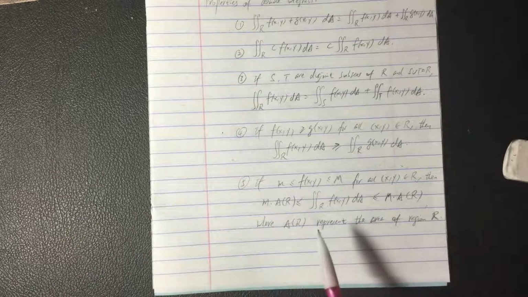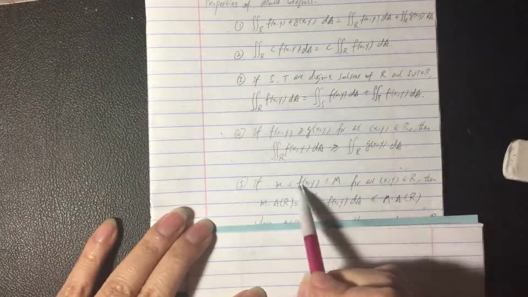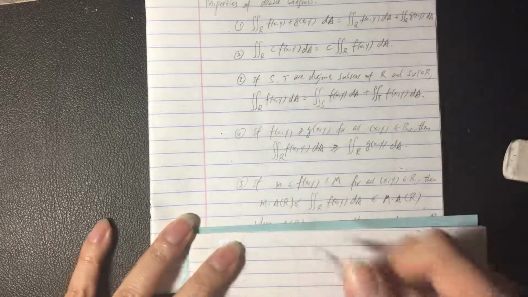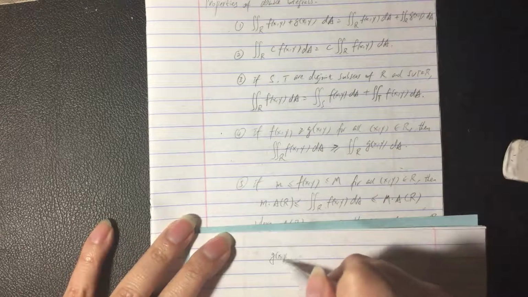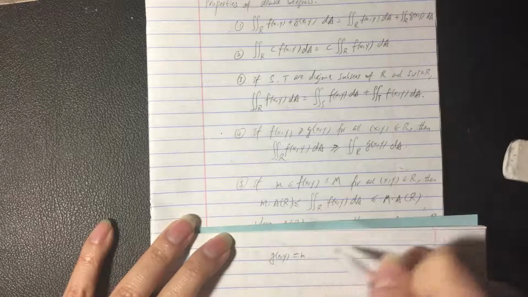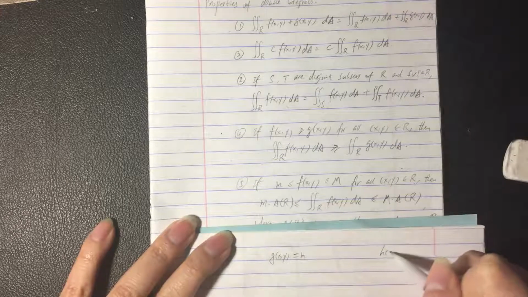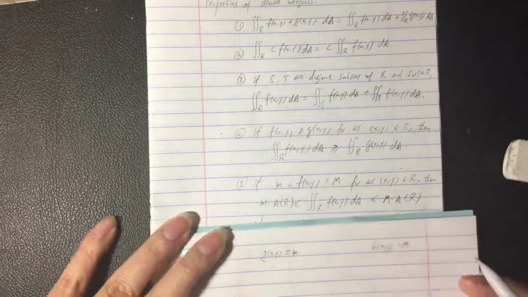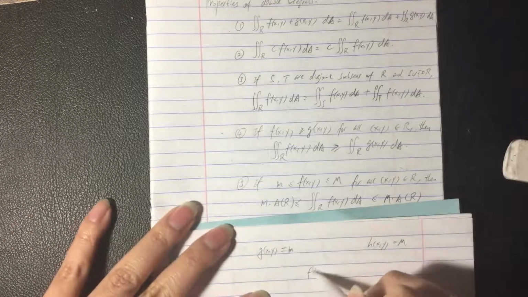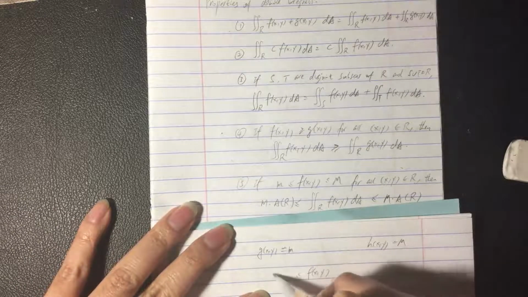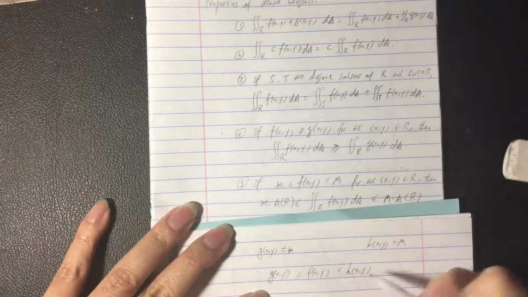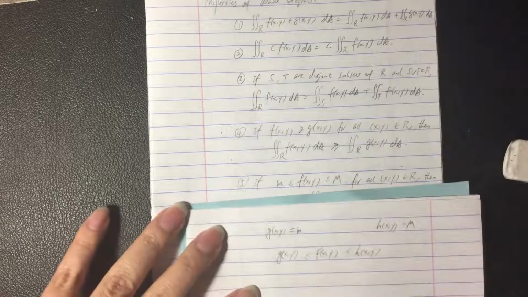The reason this is true is because if f is between small m and big M, we treat small m and big M as constant functions. Let g of x,y equal m. Let h of x,y equal big M. Then we have g of x,y is less than or equal to f of x,y, which is less than or equal to h of x,y.